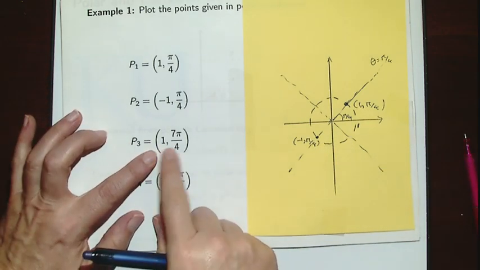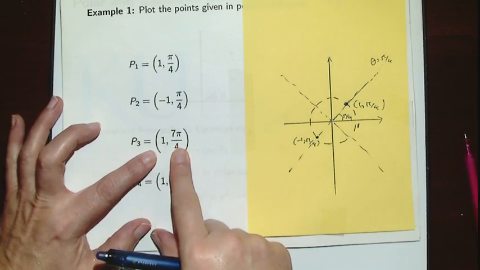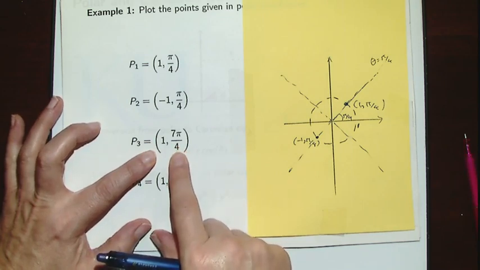How do I find 1 and 7 pi fourth? What is 7 pi fourth? Which coordinate is it going to be?